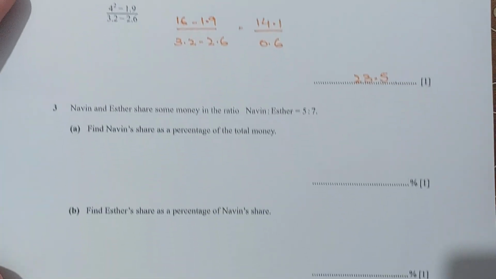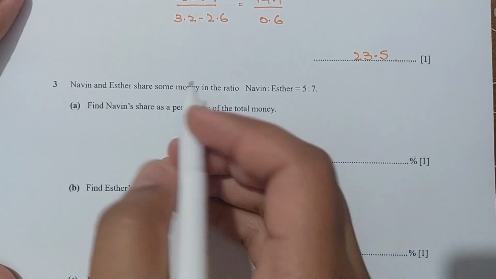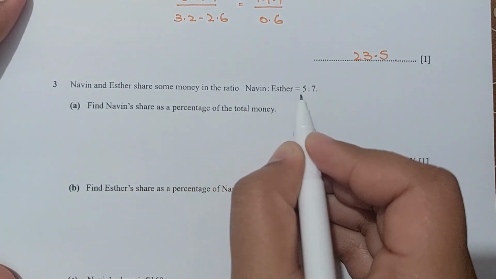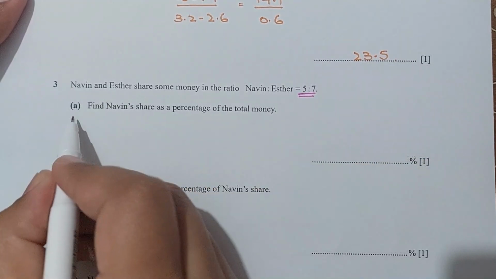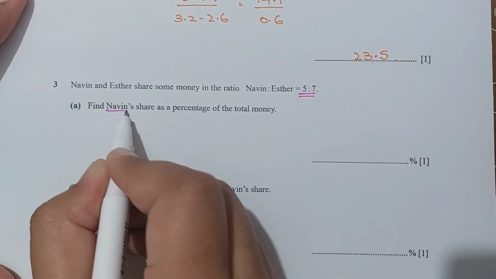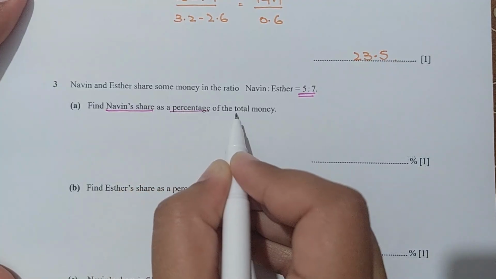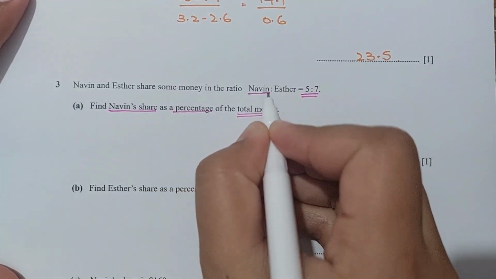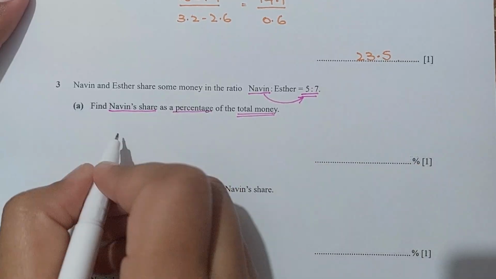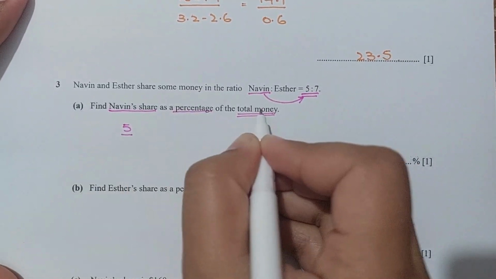Question number 3, Naveen and Ether share some money in the ratio Naveen to Ether is 5:7. Part A, find Naveen's share as a percentage of the total money. So Naveen's share, you can see, is 5 of the total money.